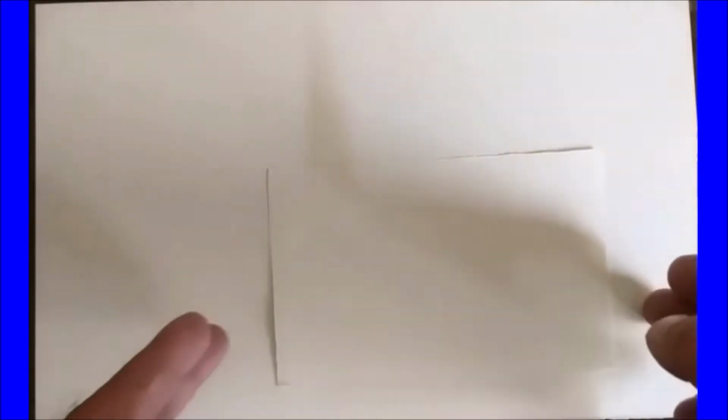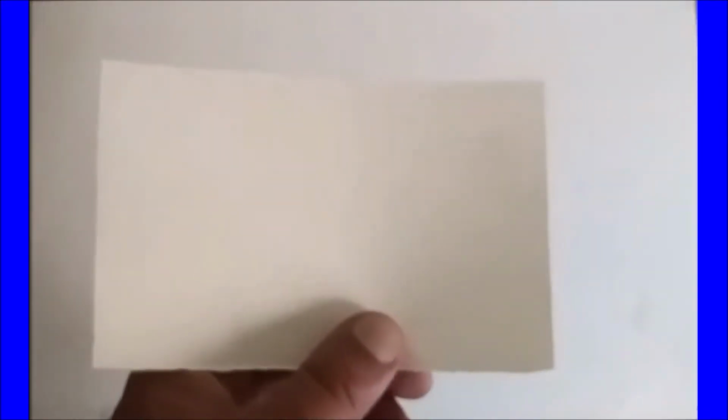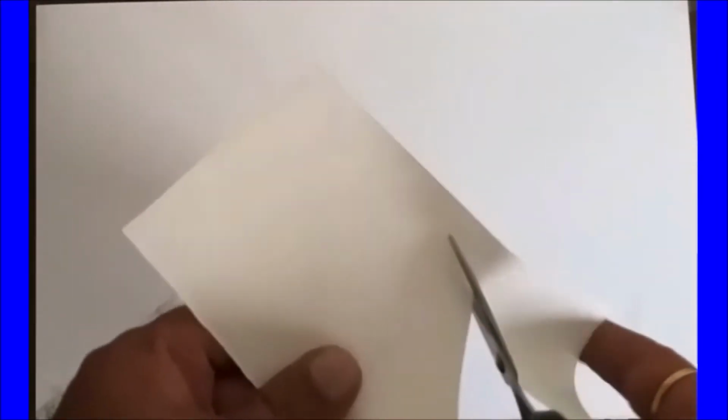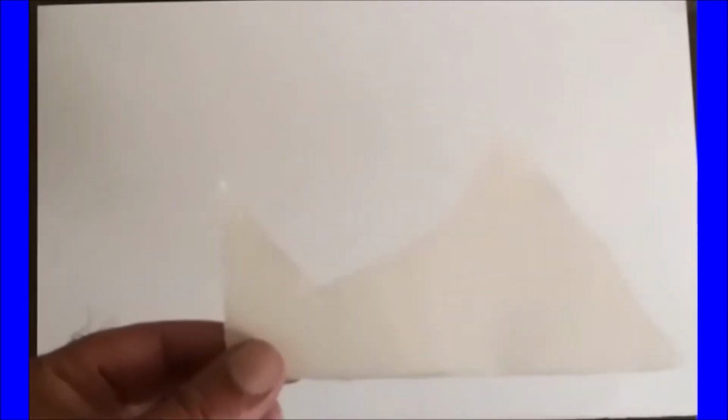Here I am going to make a few mountains cut out as a stencil. Here, this is my cut off of a stencil. Here, this is my cut off.